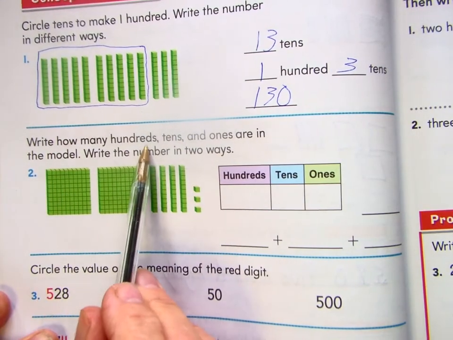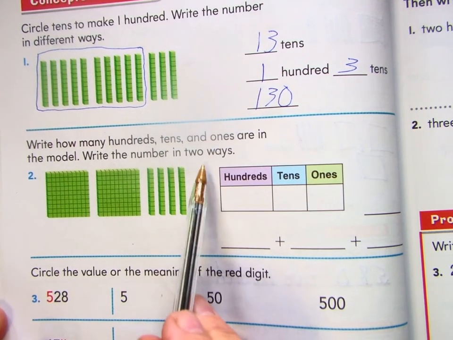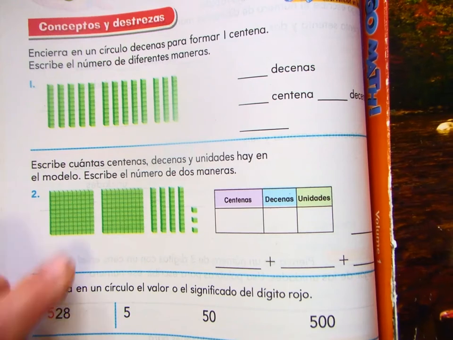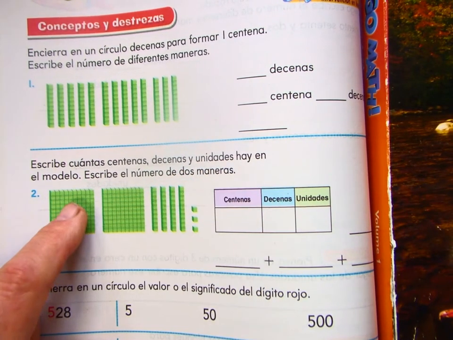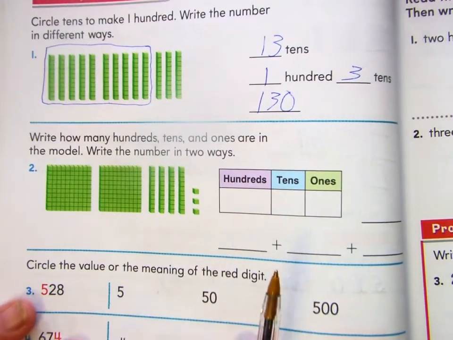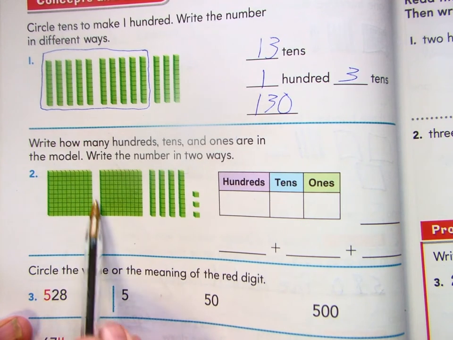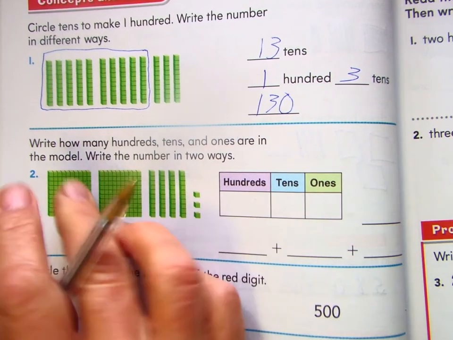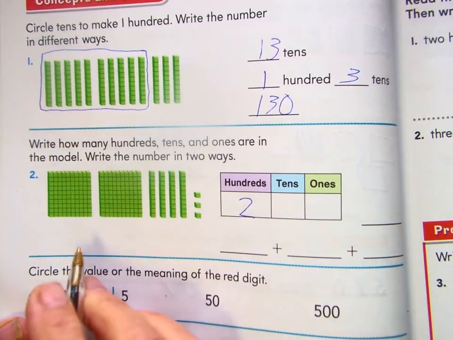Write how many hundreds, tens, and ones are in the model. Write the number in 2 ways. Escriba cuántas centenas, decenas y unidades hay en el modelo. Escribe el número en 2 maneras. Okay, well, these are the hundreds. If I counted, I'd count up to 100 little cubes. So there are how many of them? 2 of them. Hay 2 centenas.